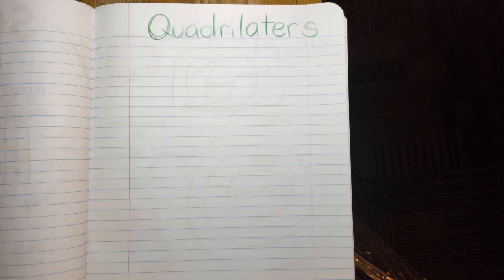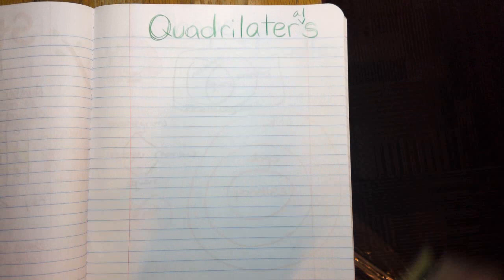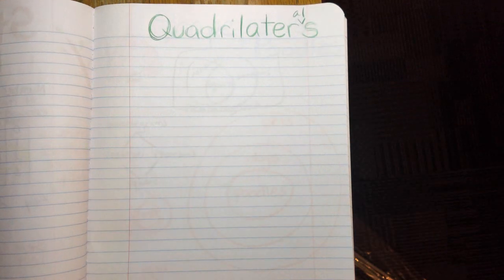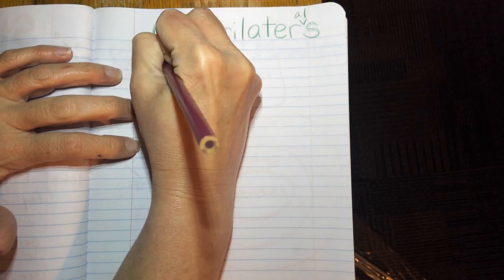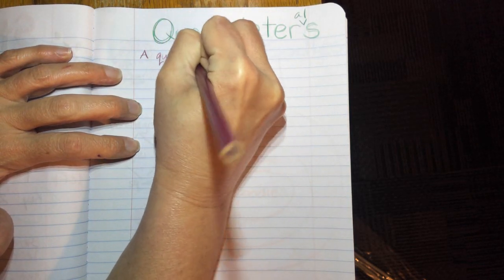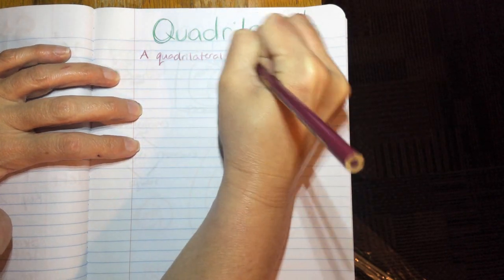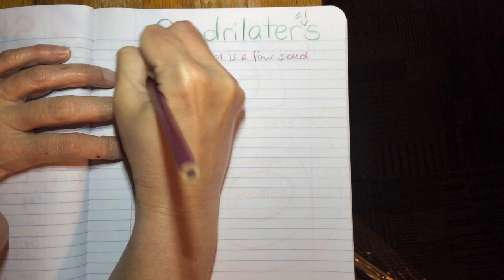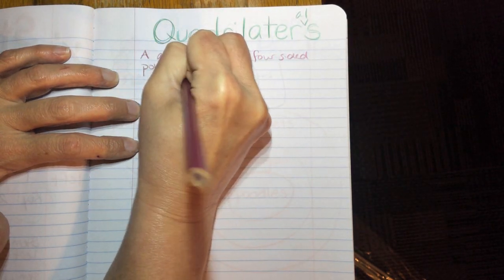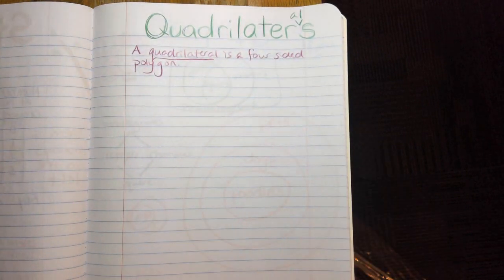All right, so this is quadrilaterals. Your anchor chart on quadrilaterals, not quadrilaters. Oh, that's kind of cute. Quadrilaterals. So a quadrilateral, defining sentence: a quadrilateral is a four-sided polygon. Okay? A quadrilateral is a four-sided polygon.